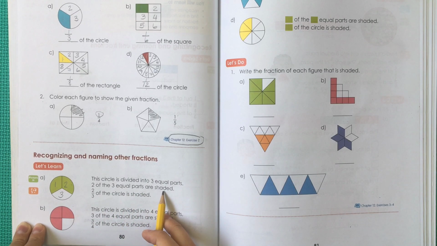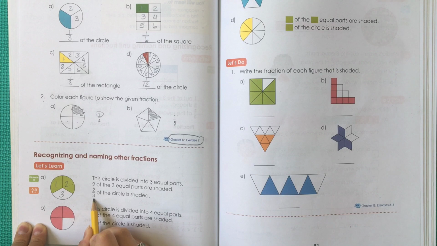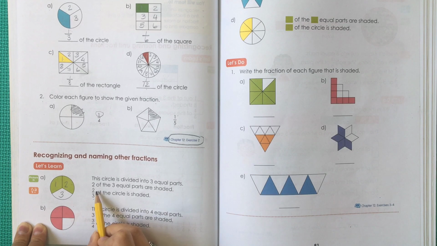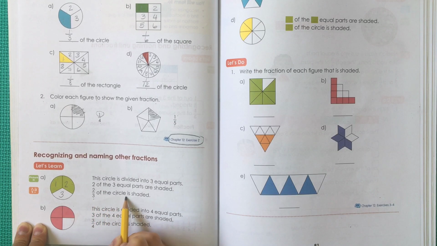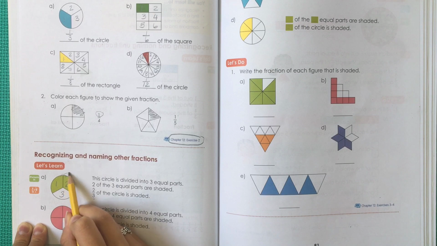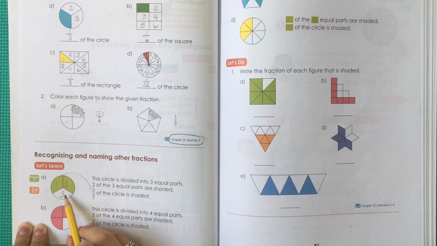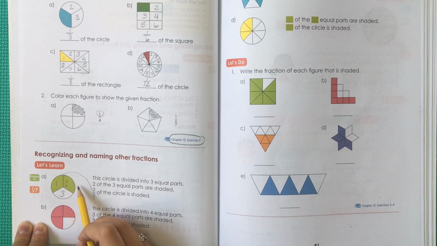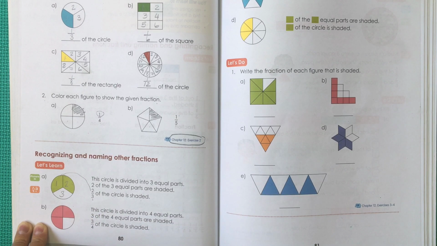Now look what my fraction is going to look like. 2 of the 3 parts are shaded. And now I read 2/3 of the circle is shaded. 2 because these are the colored parts. And the number at the bottom tells me how many pieces all together. So in this picture, you will get 2 pieces and there are 3 pieces all together.